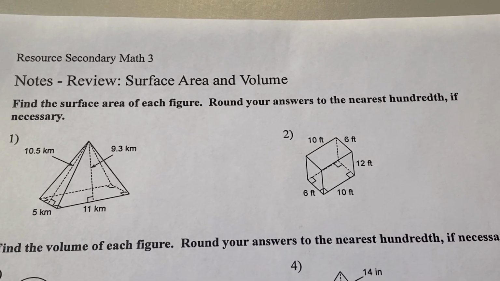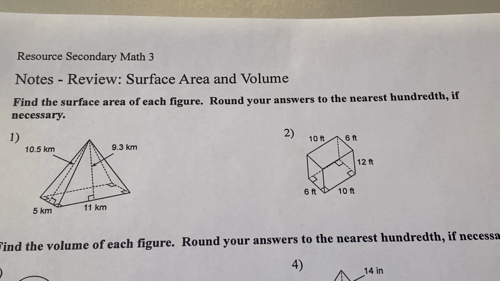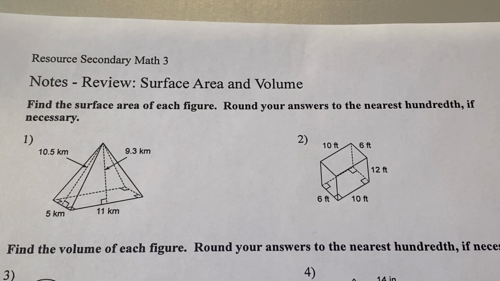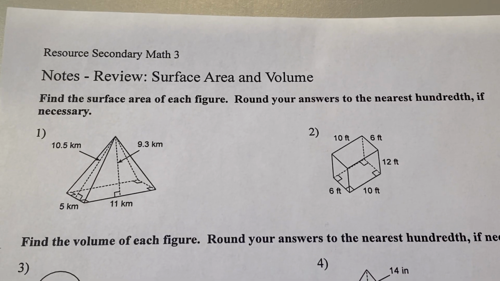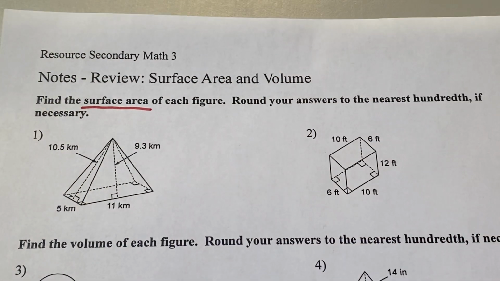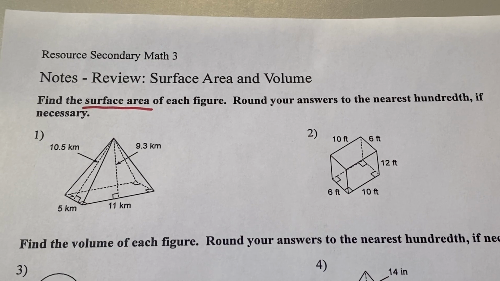Alrighty, so like I said, today's our review day. The big part of this test, you're gonna have to find the surface area of solids and the volume of solids. Okay? So, for numbers 1 and 2, what are we finding? What is it telling us to find for numbers 1 and 2? Surface area. Okay, so surface area tells us we're finding the area of all the sides, adding them up.